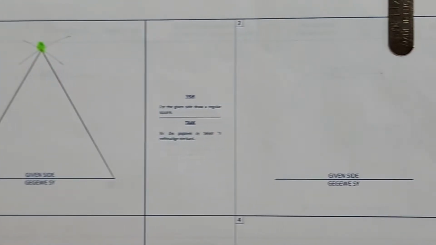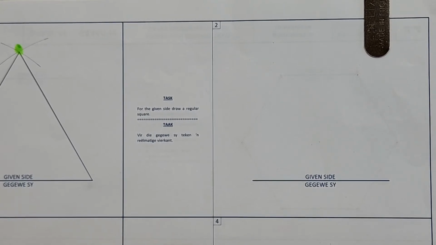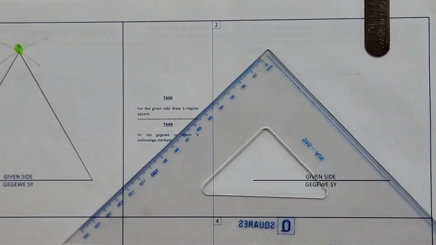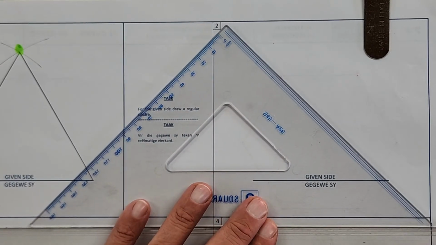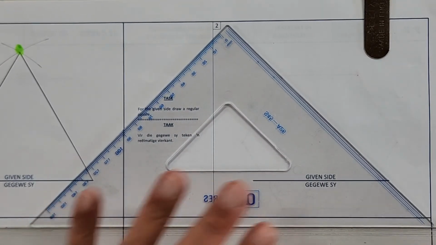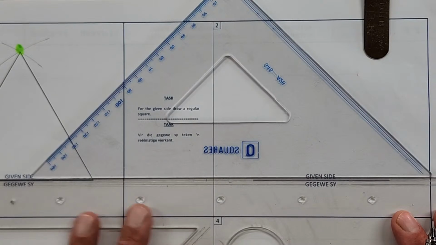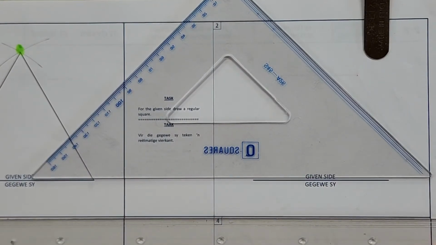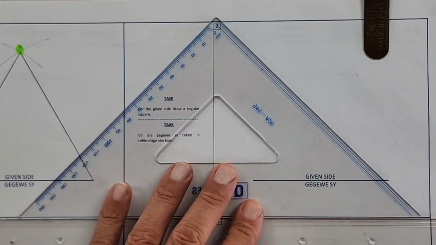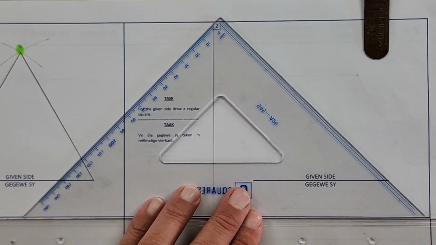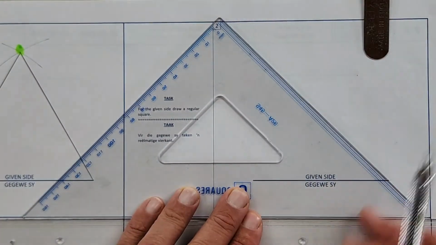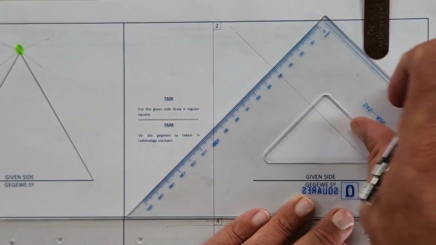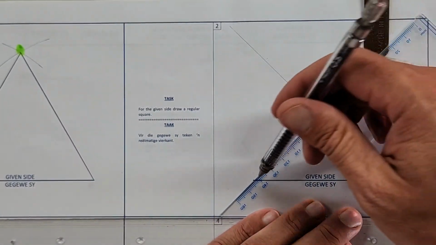Right, now we're going to move on to the square. You're going to use your 45-degree triangle, and you're going to start yourselves off with a construction line. All right. So if you don't have a drawing board, you just put your ruler on that line there. Using a 45-degree triangle, you are going to draw a construction line to this end. Slide that on. Also to the other side.